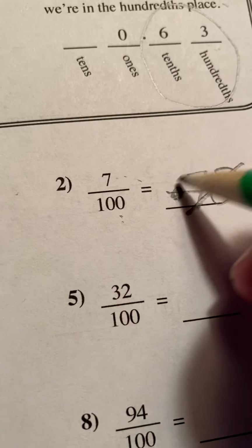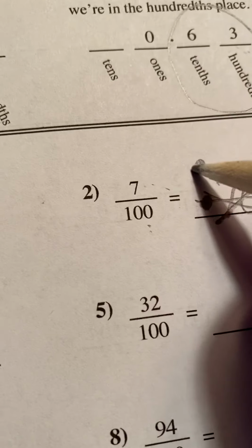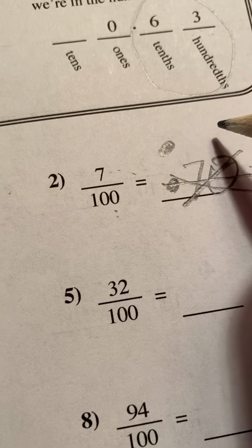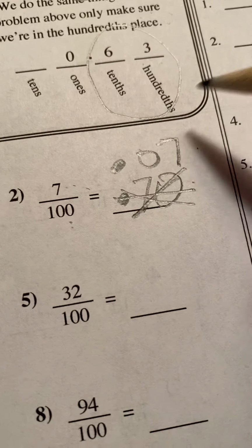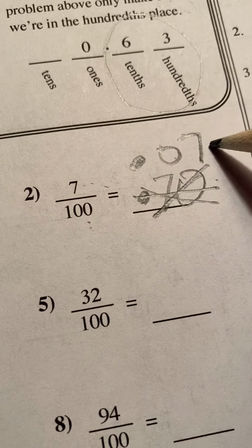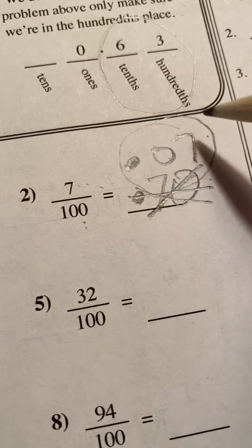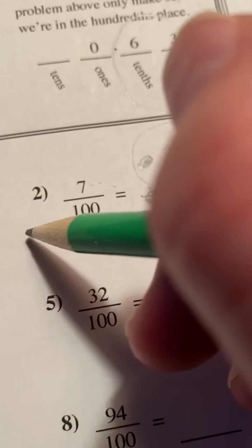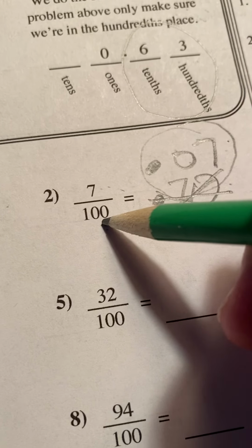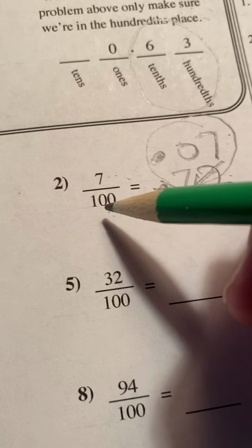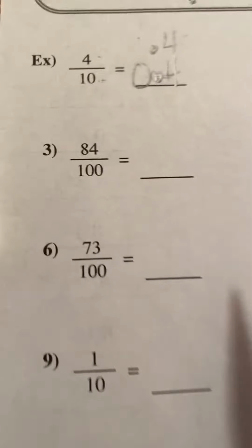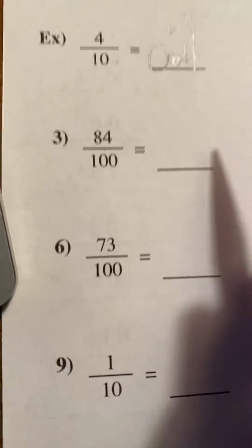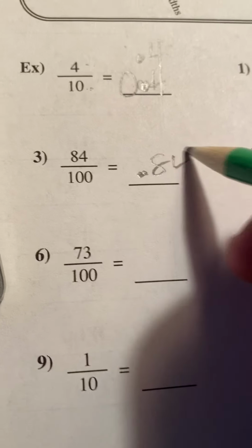So how do I write 7 hundredths? Well, I know I have to have two numbers after the decimal. I need it to say 7, so the only way you do that is like this: 0.07. This number says 7 hundredths. Be really careful. You have to really watch yourself on what numbers in my denominator tell how many numbers after the decimal there are, okay? All right, 84 hundredths. Two numbers after the decimal, 0.84.